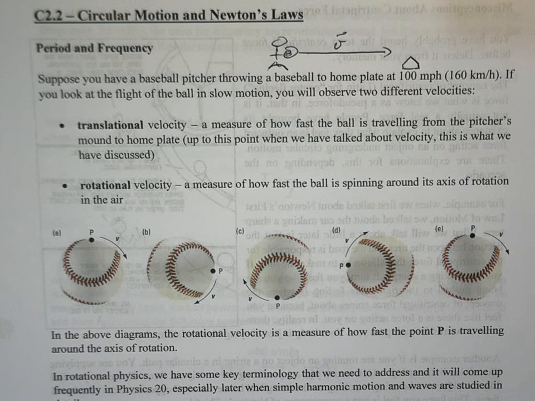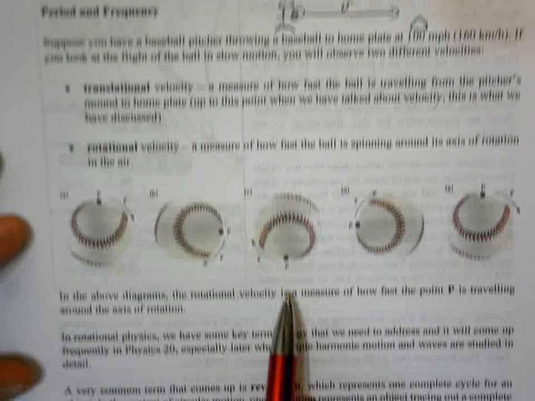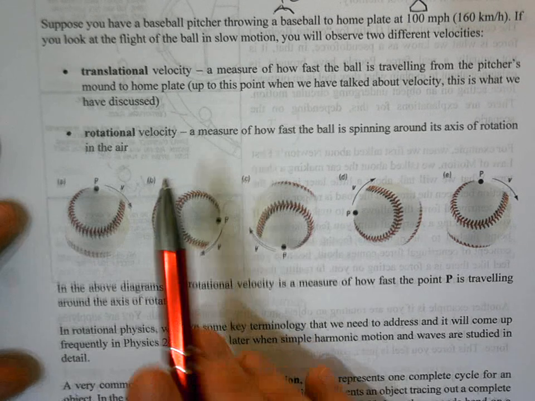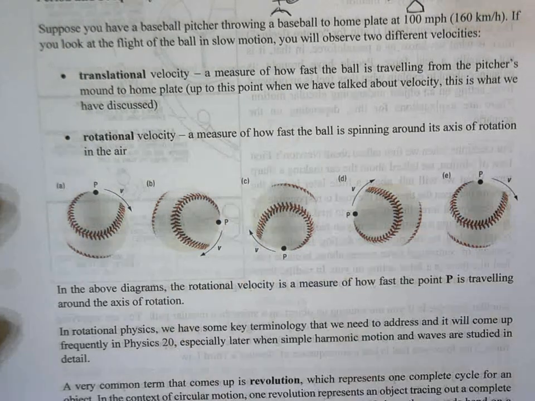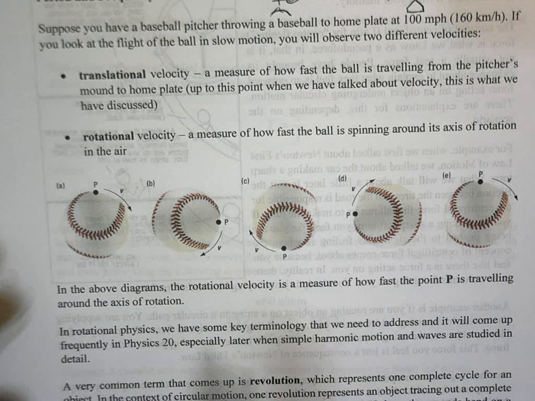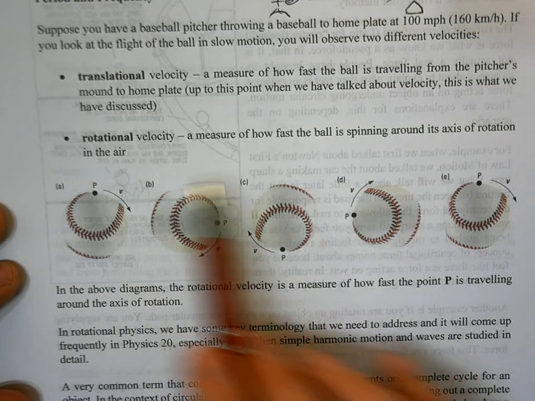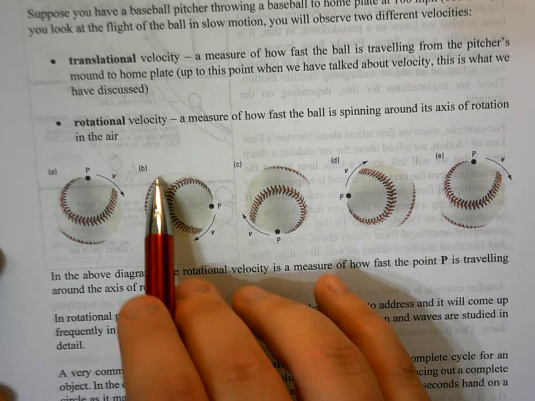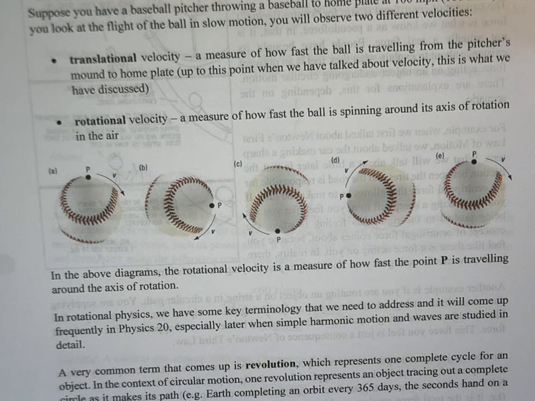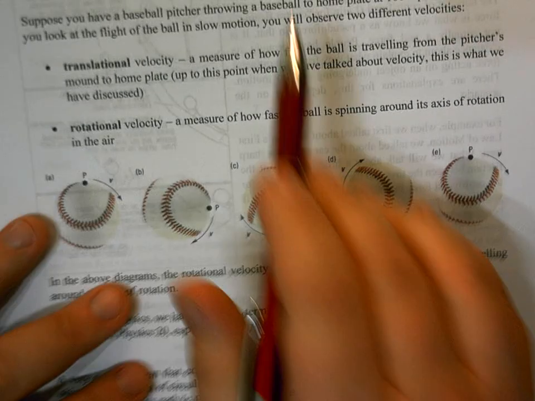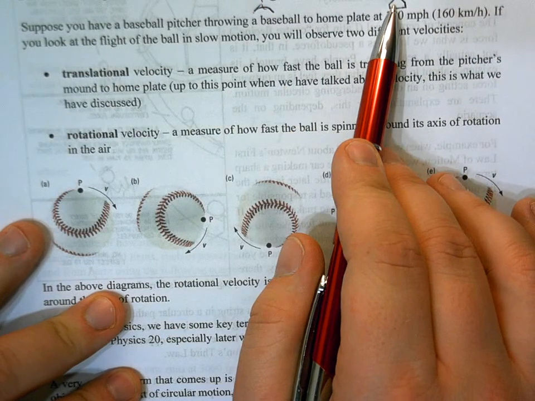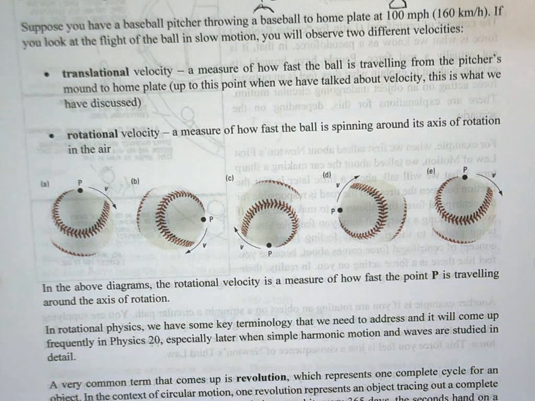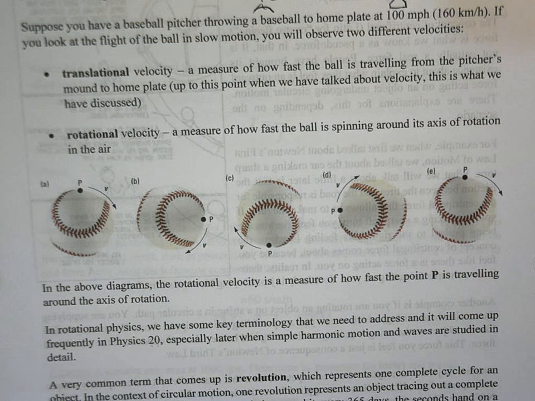But if you also look at this in slow motion, you'll probably notice that the ball doesn't just translate, but you're also going to notice that the ball is going to rotate about its axis. So that also incorporates rotational velocity, which is a measure of how fast this ball is going to rotate about its axis. And it can have both of these motions simultaneously. So you'll have that translational velocity getting from the pitcher's mound to home plate, the standard velocity we've been dealing with the whole time. But it's also going to have that rotational velocity associated with it.